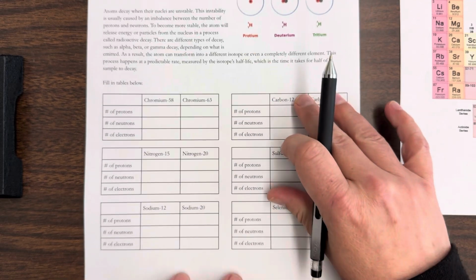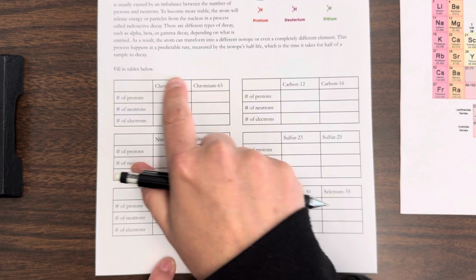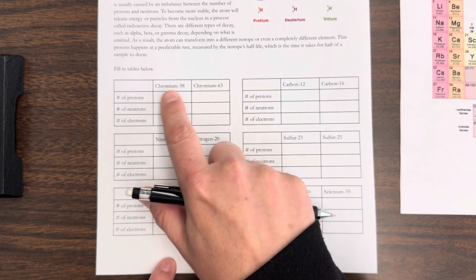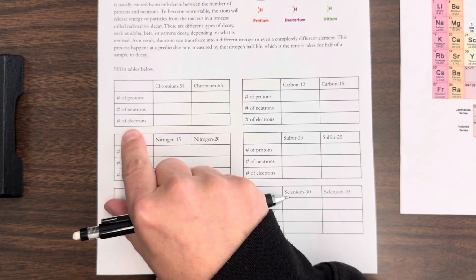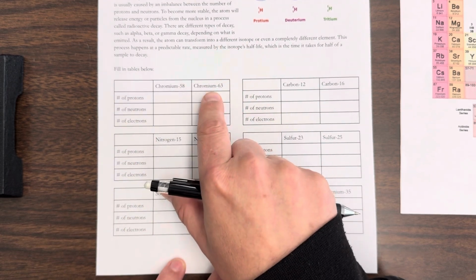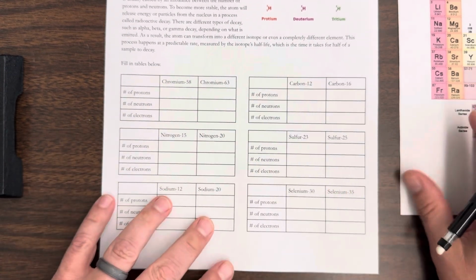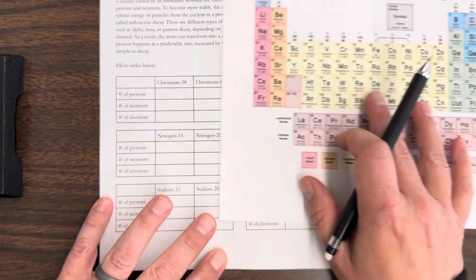What we're going to do down here is fill in these charts, and for each table we have two different isotopes of an element. And so we're going to fill in the number of protons, neutrons, and electrons for the different isotopes. All right, so chromium. First thing we need to do is know how many protons chromium has.